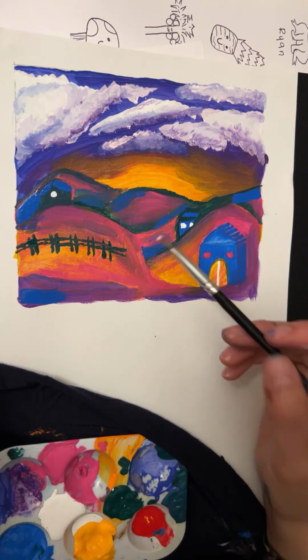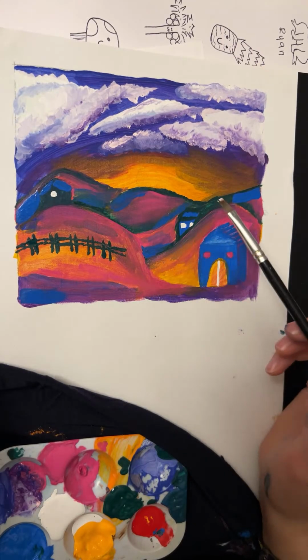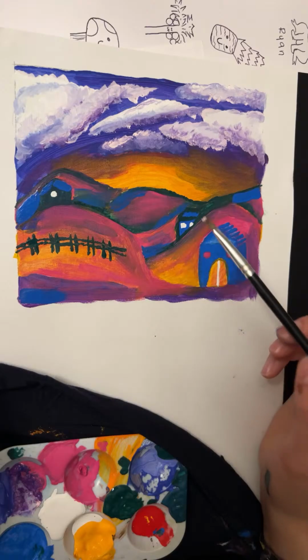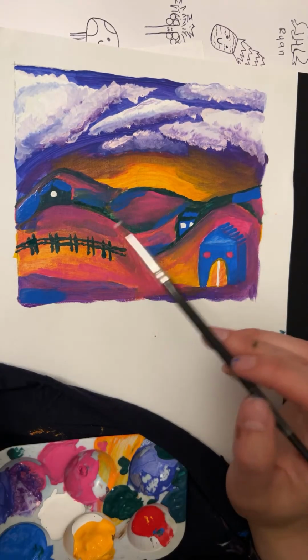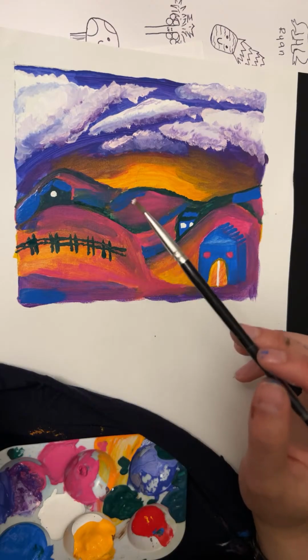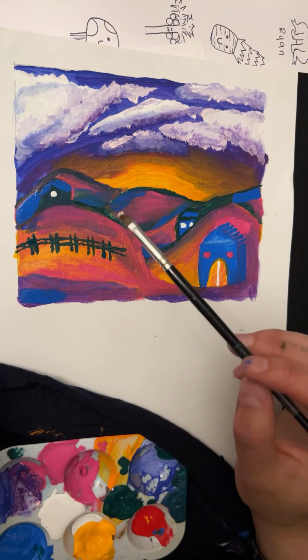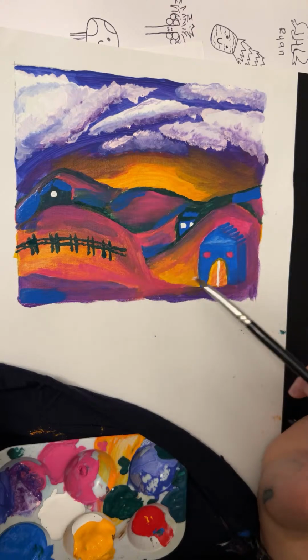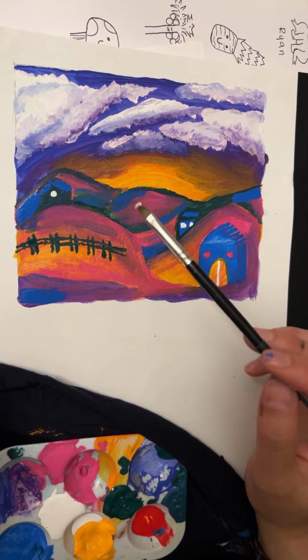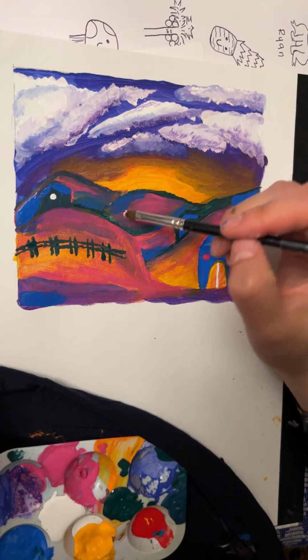And I will do the same. I think I want to see something else on here. It's almost like it needs some definition. I might add a little tree right here. Perhaps. I think that is what I'm thinking right now.